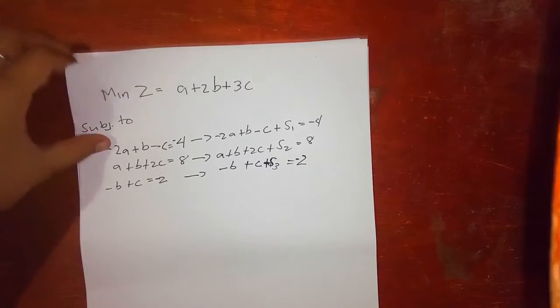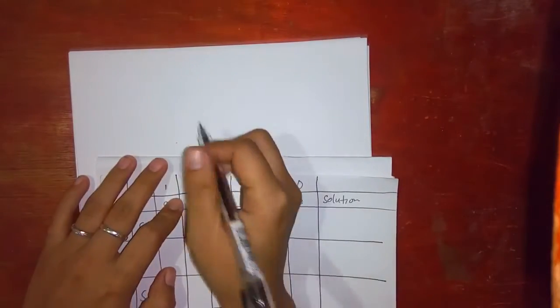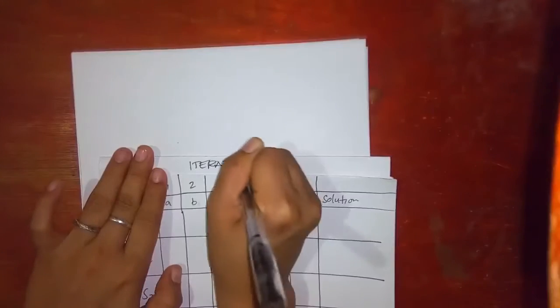So this is our iteration 1. We will put all the variables here.